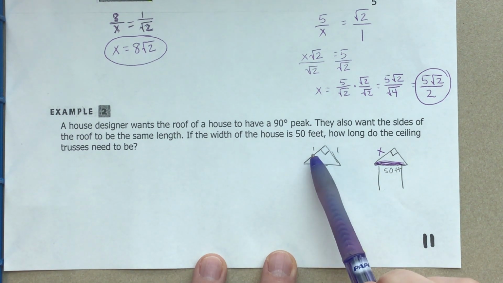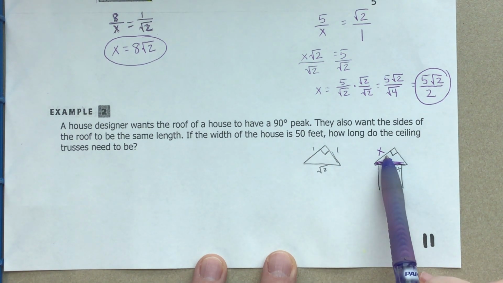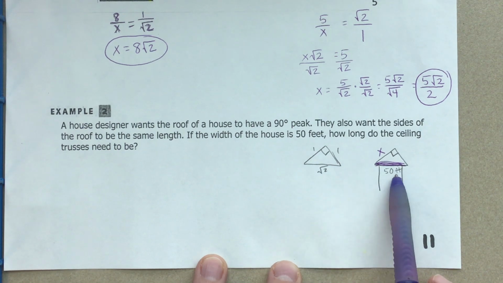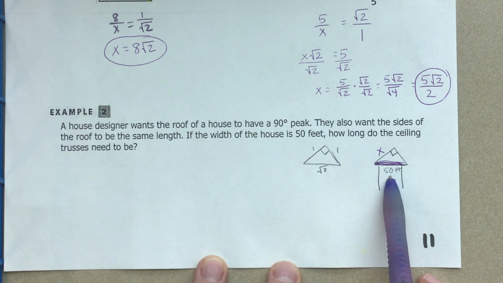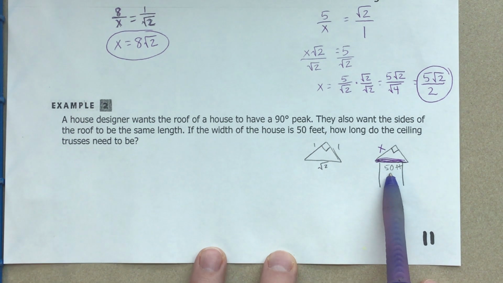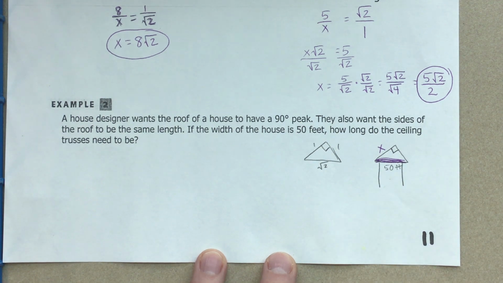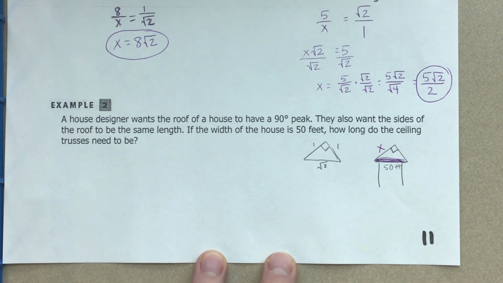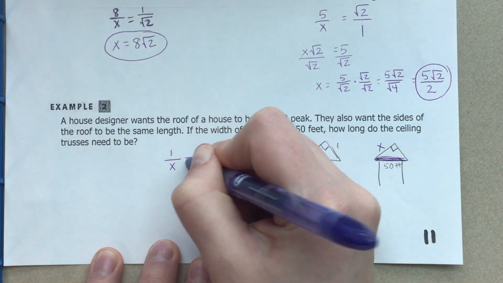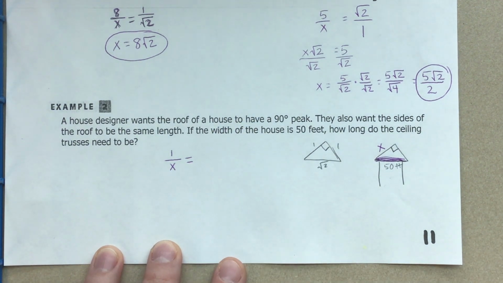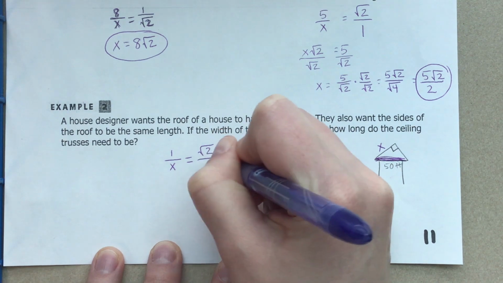So I'm going to say 1 over x is equal to square root 2 over 50. Or you can say 1 over square root 2 is equal to x over 50. Remember, with the proportion, there's lots of different ways to solve it, just as long as you keep your proportion consistent. So my proportion is going to be 1 over x is equal to square root 2 over 50.